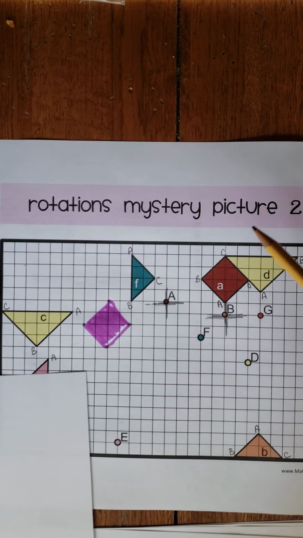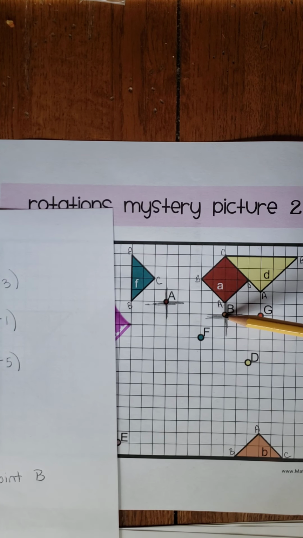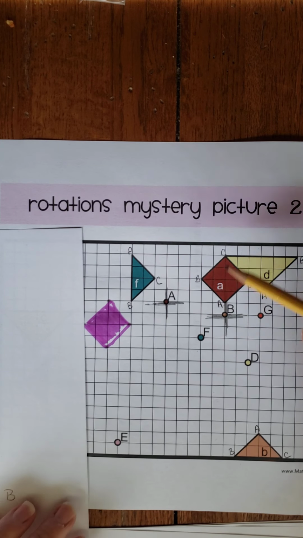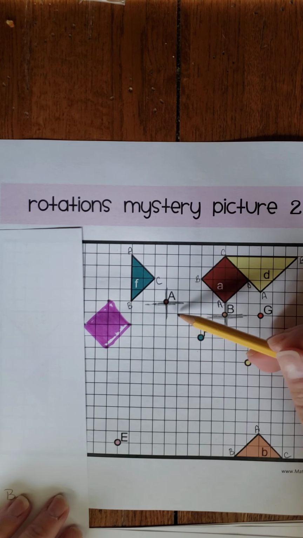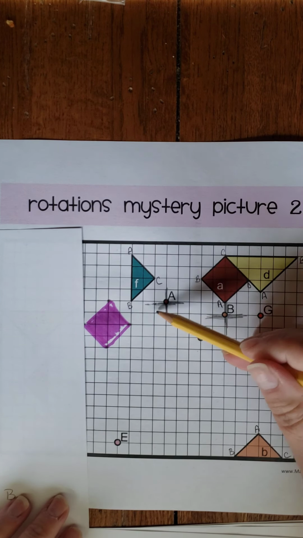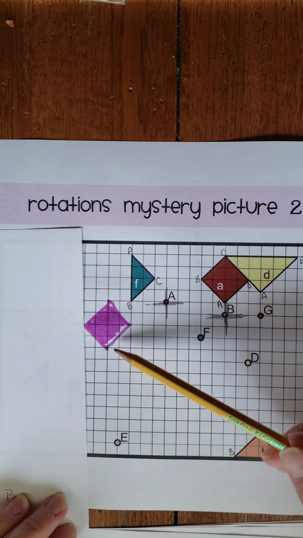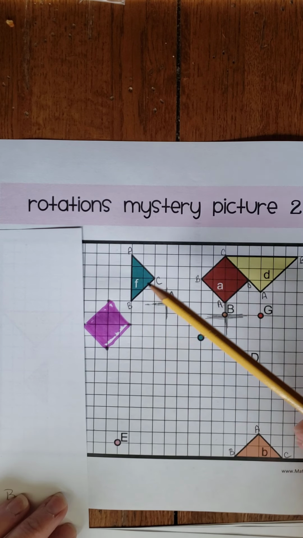So now we go back, and in relation to this, we're going to plot our new points. So -10, 1, 2, 3, 4, 5, 6, 7, 8, 9, 10, and -3, 1, 2, 3. Remember, we're making a secret picture, so some of these points might be on the same thing.